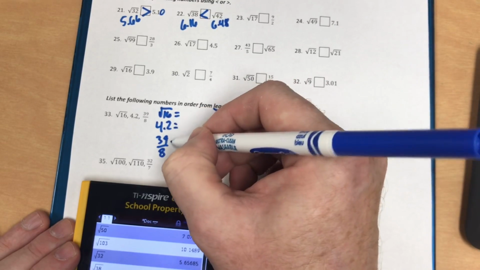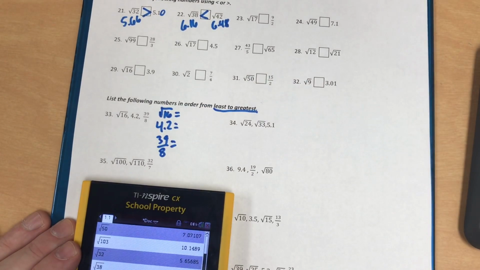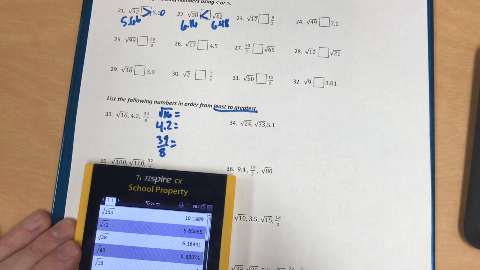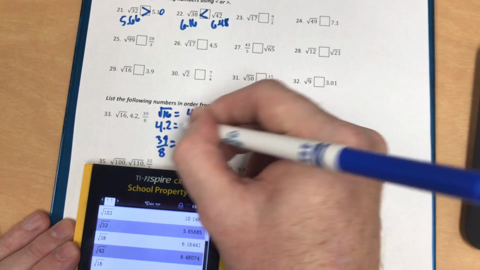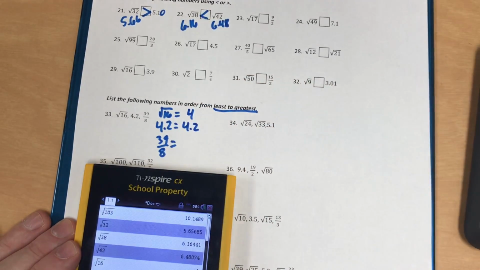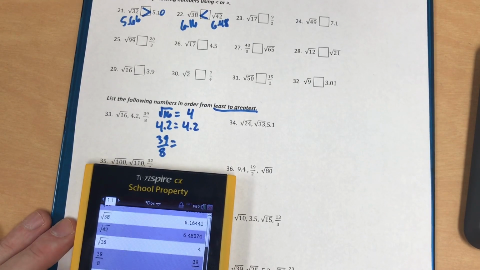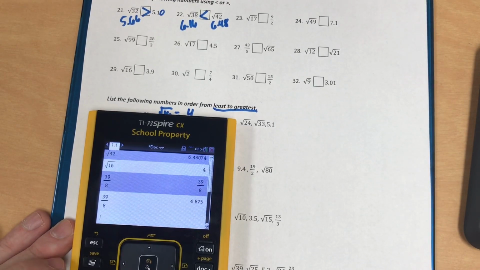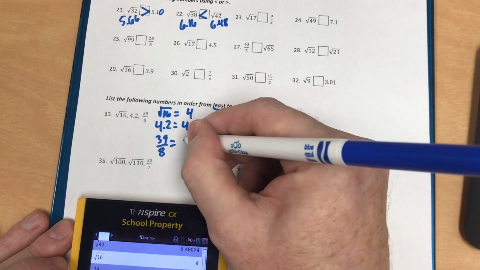Then change them all into decimal forms. So the square root of 16 is 4. 4.2 is already a decimal. 39 divided by 8. Remember, control, enter, 4.875.